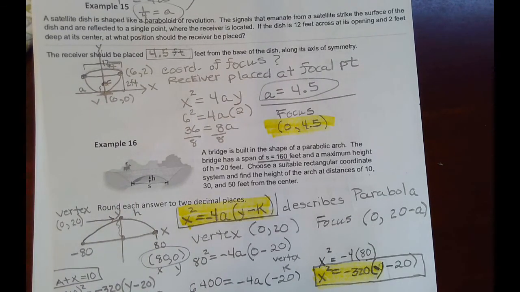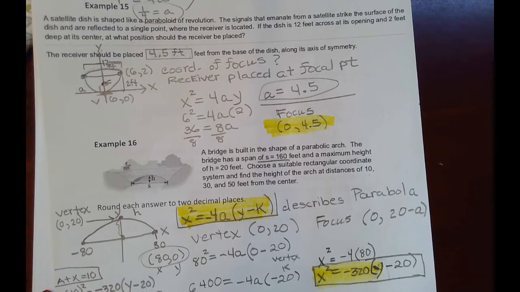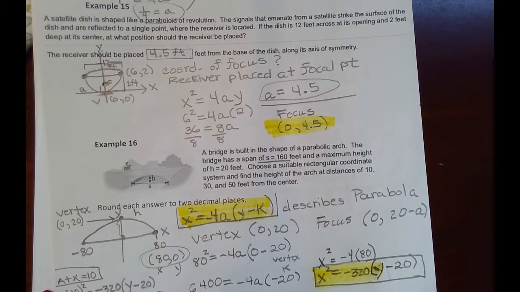Okay, so I'm not going to be able to show too much work here, but if I subtract 6,400 from this side and this side, I would end up with negative 320y.